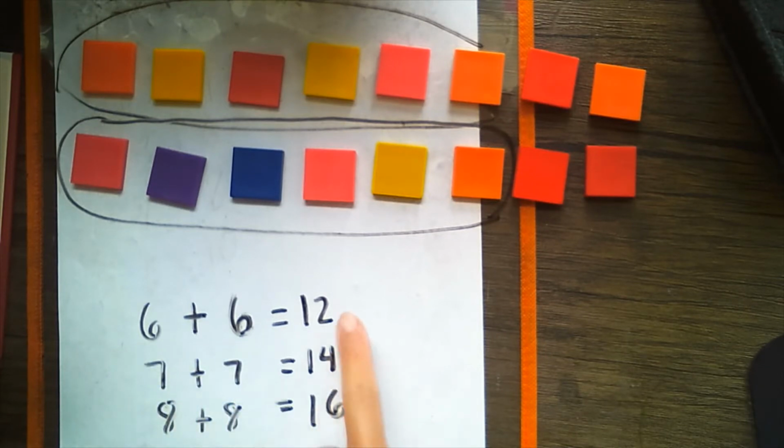The answers are going by 2, so the totals are going by 2. If you remember, 1 plus 1 equals 2, 2 plus 2 equals 4, 3 plus 3 equals 6, 4 plus 4 equals 8, 5 plus 5 equals 10, now 6 plus 6 equals 12. So all of our totals are going by 2s. So 16 would make sense for 8 plus 8.